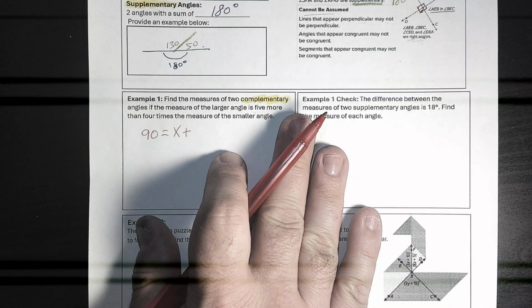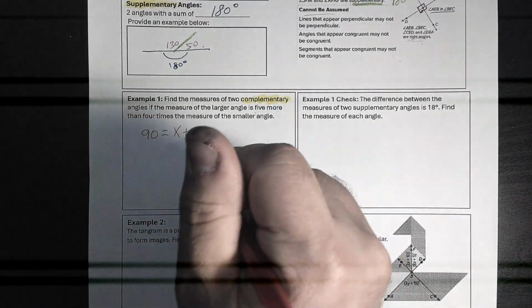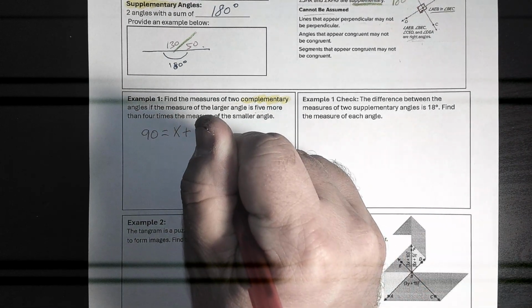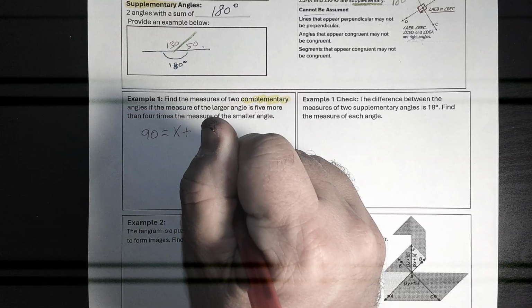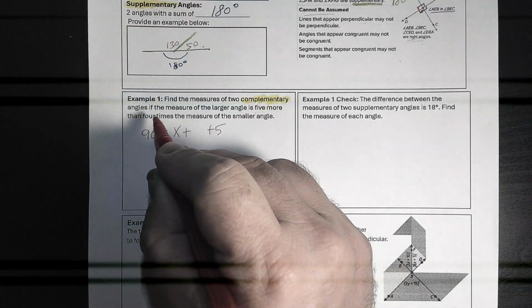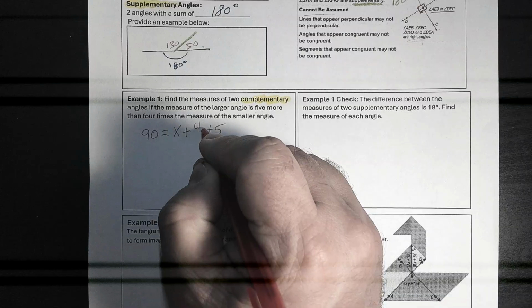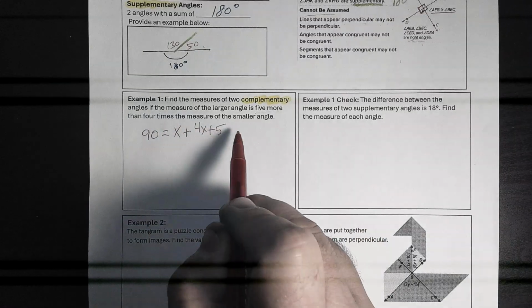Smaller angle plus, now the bigger angle is 5 more. So 5 more, we would write that as plus 5. So it's 5 more than 4 times, so 4 times, of course, it has to be 4 times the measure of the smaller angle.